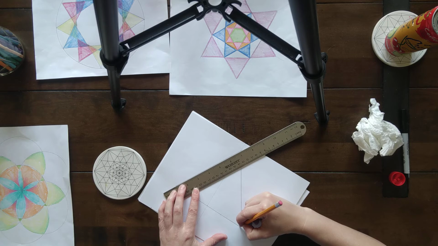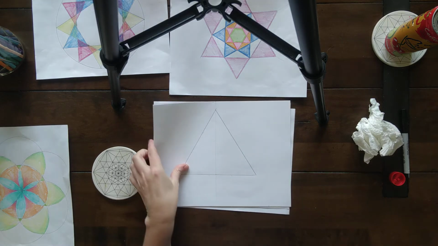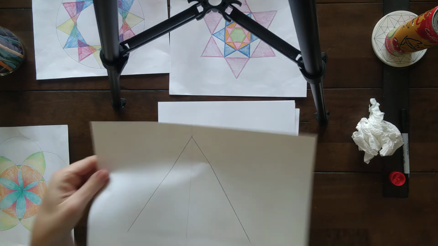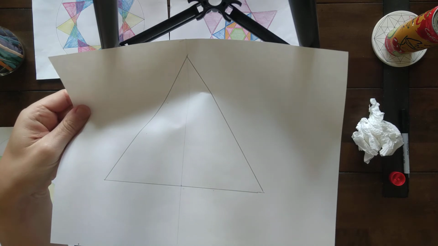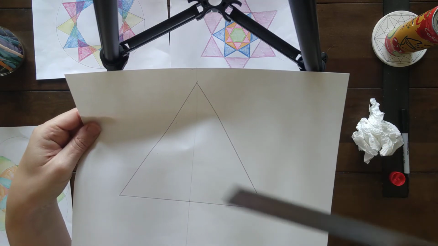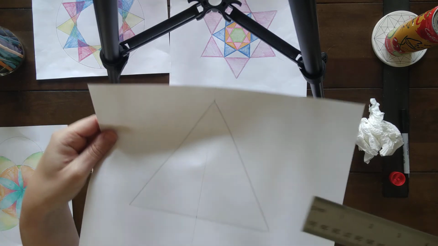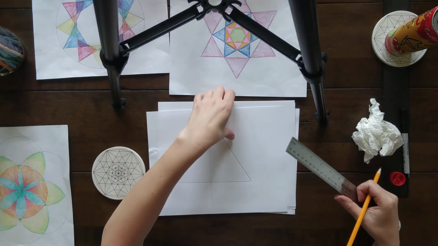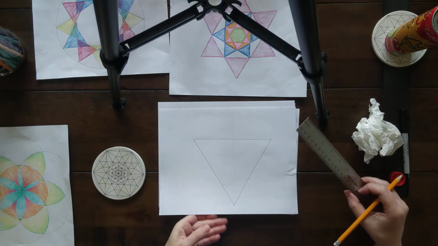Okay, there we go. All right, I'll hold it up. So I just made that triangle right like that. I did that center line just so I knew where to bring up. I'm trying to make it as perfect as possible. Go ahead and turn it over, all right?